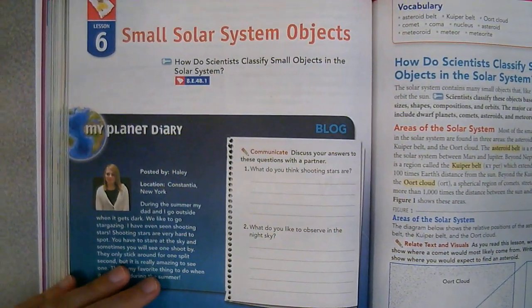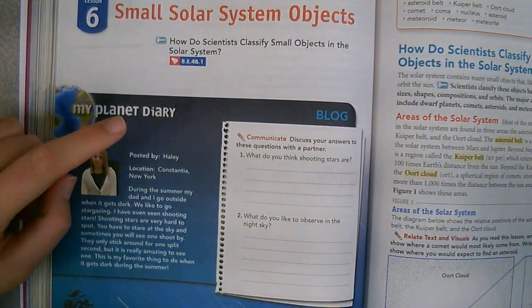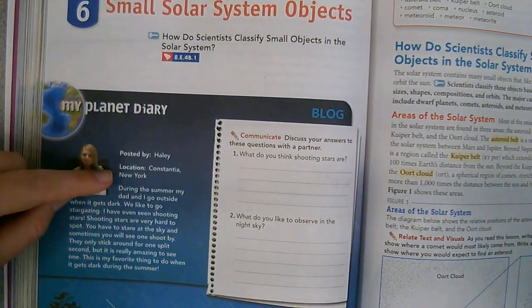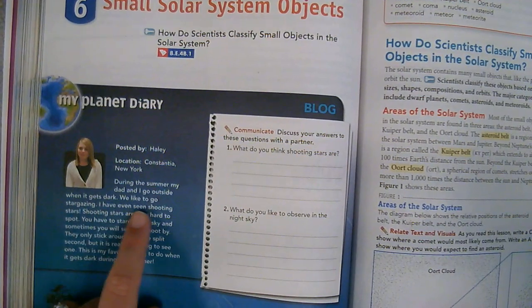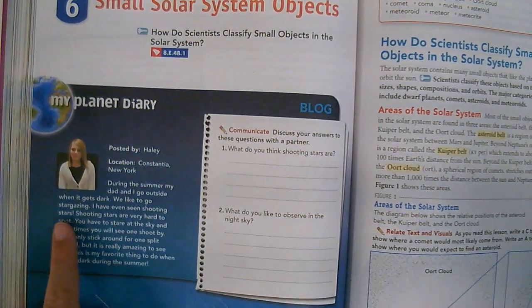All right, small solar system objects. This is posted by Haley from New York. During the summer, my dad and I go outside when it gets dark. We like to go stargazing. I have even seen shooting stars.